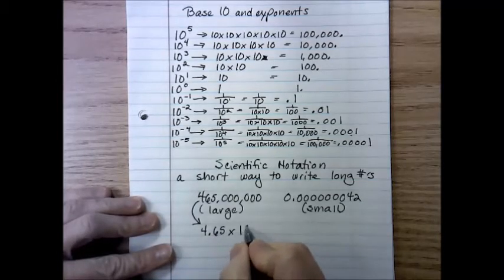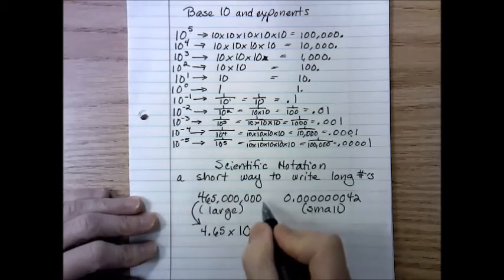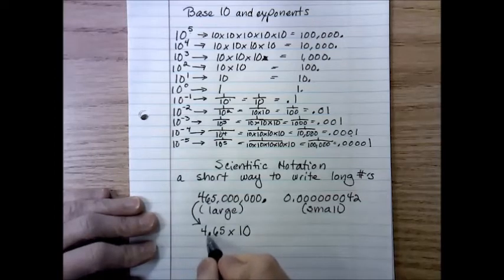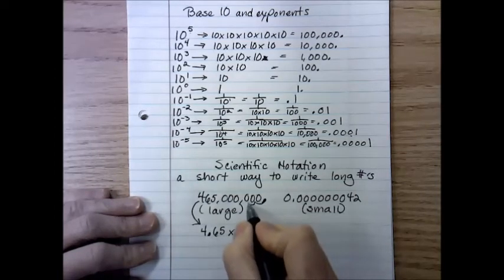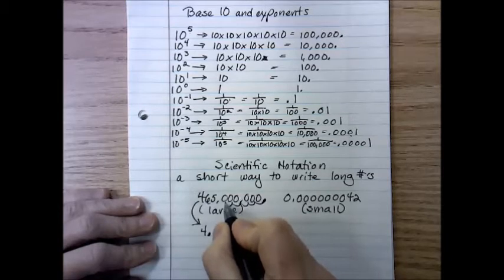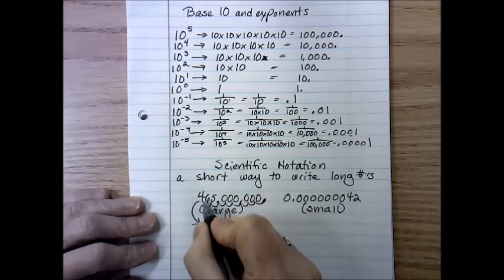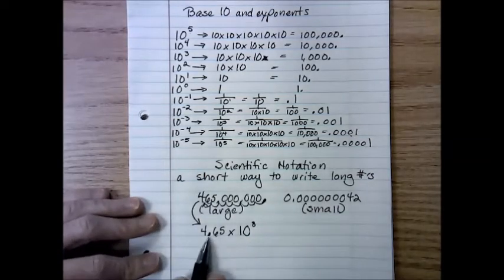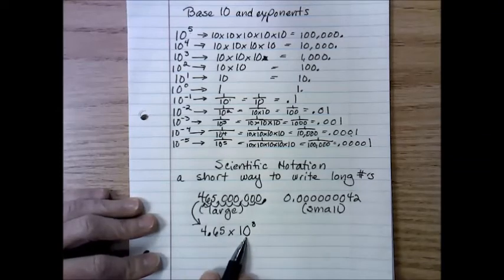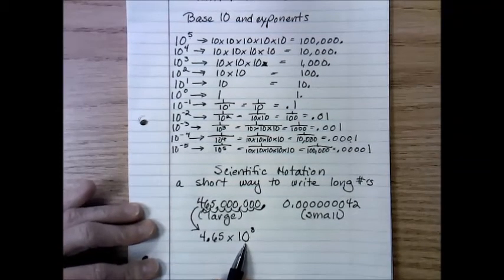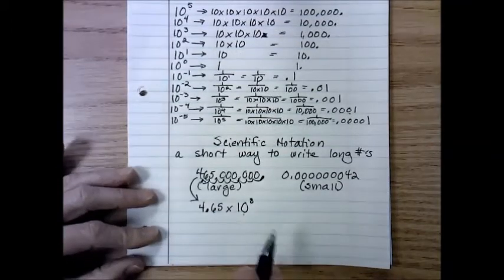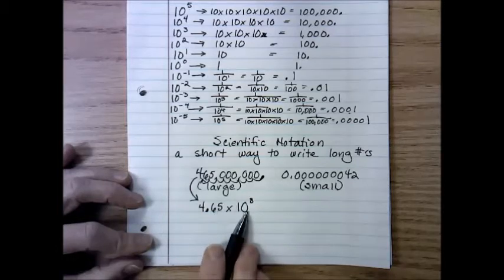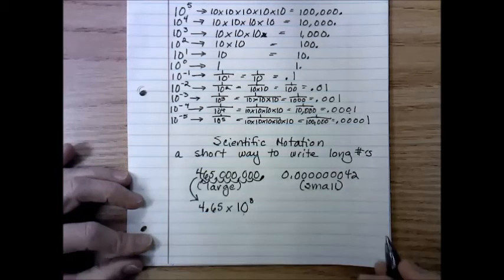4.65 times 10. And if we look back at this number, we have an imaginary decimal point here. And to get that decimal point here behind the 4, we have to move it 1, 2, 3, 4, 5, 6, 7, 8 decimal places, so this would be an 8. You always have a factor times a factor, where the second factor is your base 10 with an exponent. Now, if we think about it, 10 to the 8th is a large number, so 4.65 times that large number is going to result in increasing that.